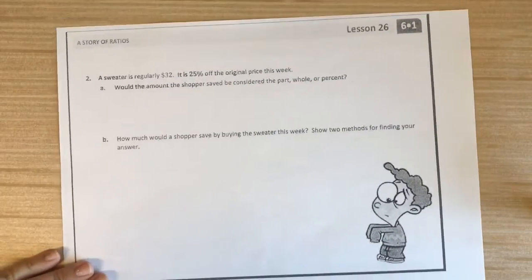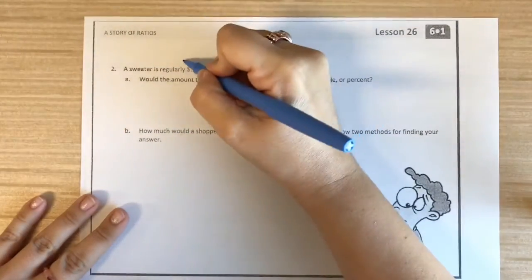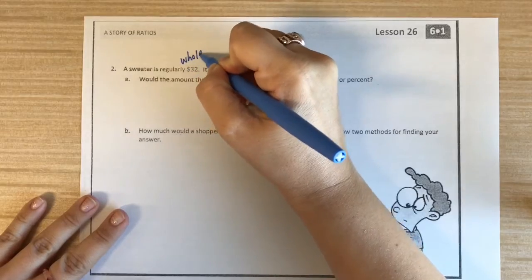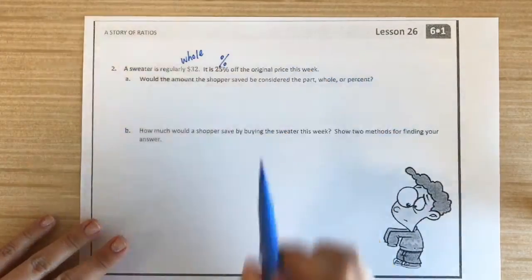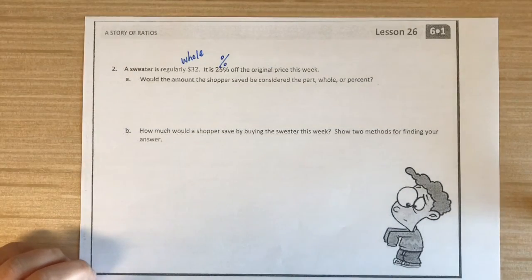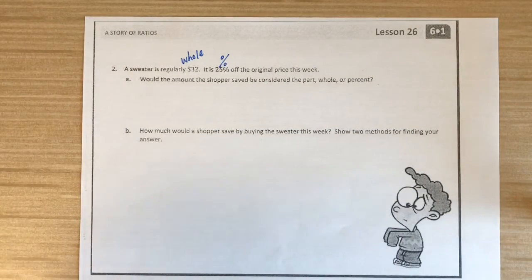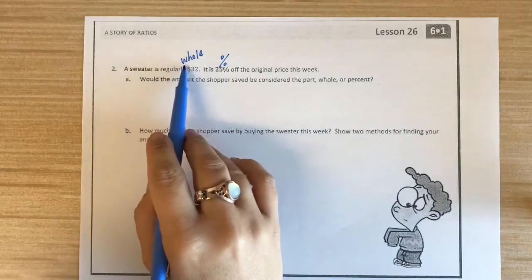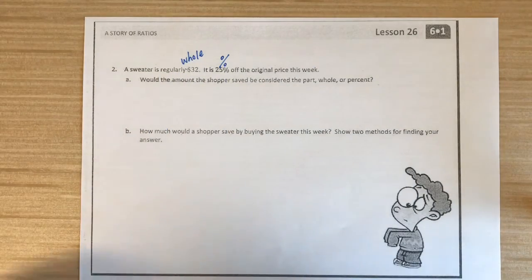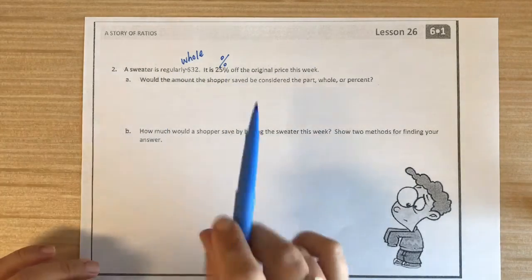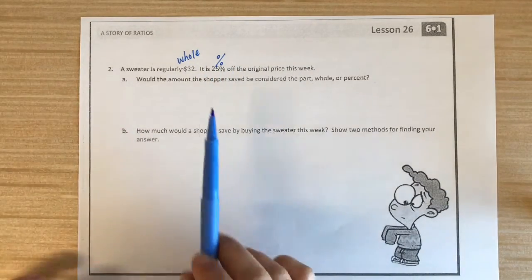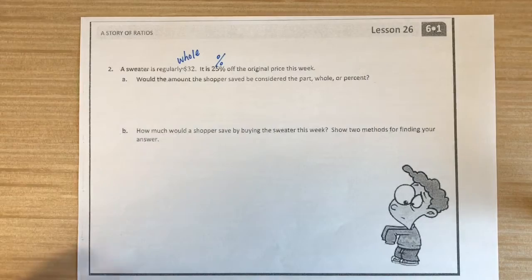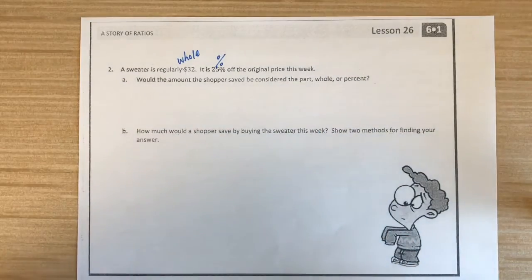Number 2, a sweater is regularly $32. That's the whole price. It is 25% off the original price this week. So the original price, again, is that $32. We don't know how much it is this week, but we do know it's 25% less, or 25% off. Would the amount the shopper saved be considered the part, the whole, or the percent?